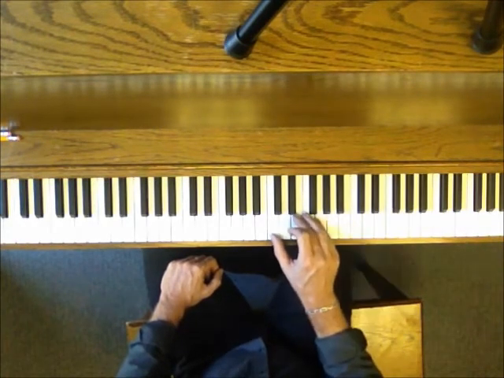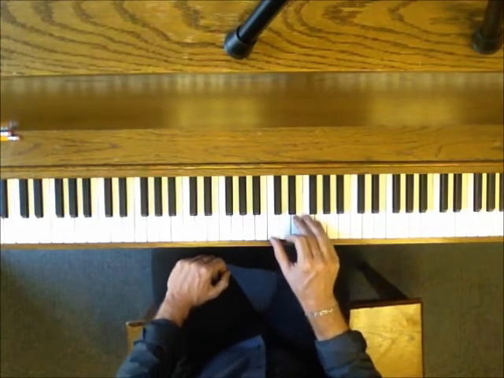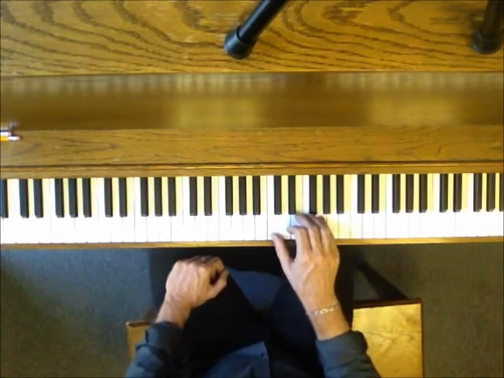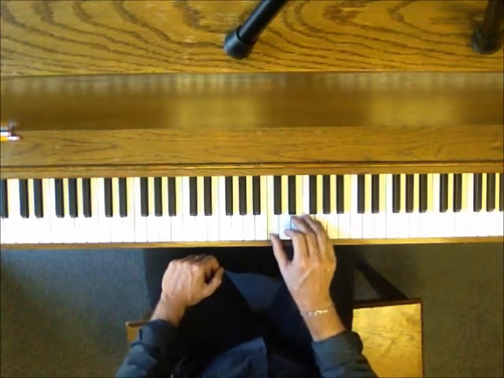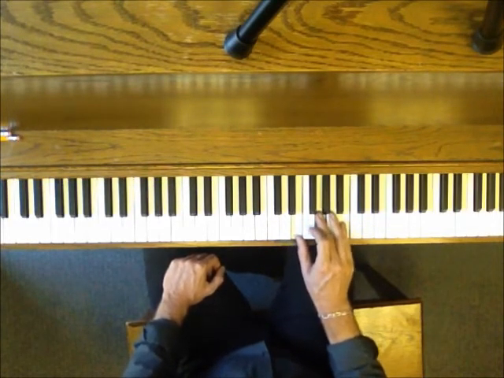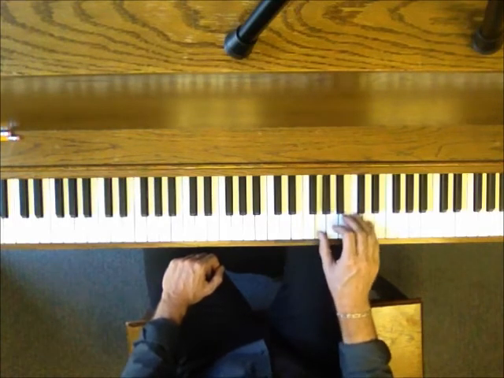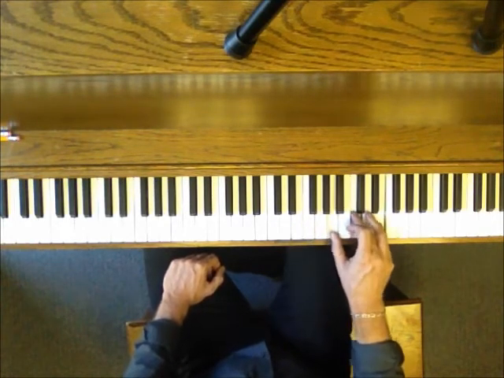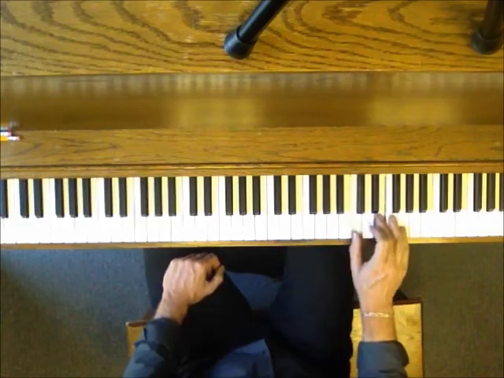All I did was move up triads based on that major scale, and my thumb plays the scale all the way up. I'm going to roll the notes so you can hear them a little better. So now I'm going to name these chords, and some of these names may be familiar to you, some not so familiar. Don't worry about it for now. We'll explain those in another lesson.